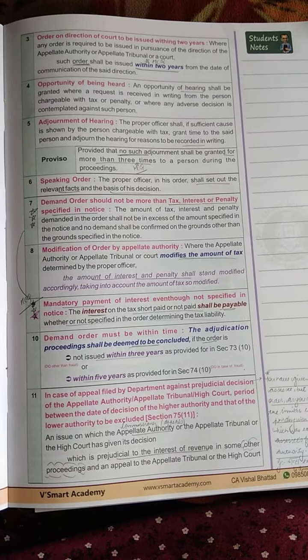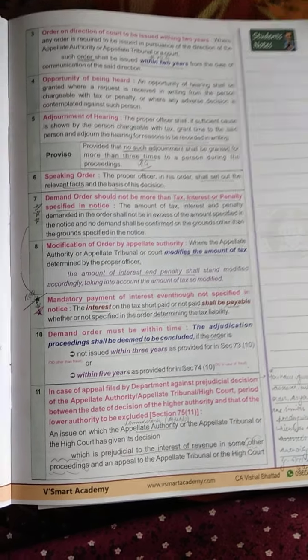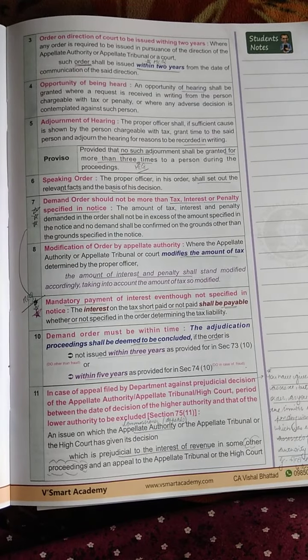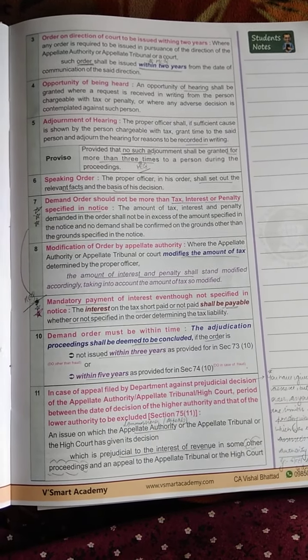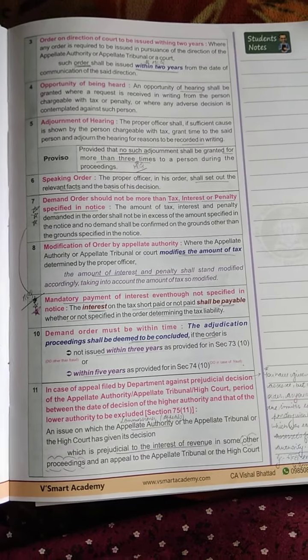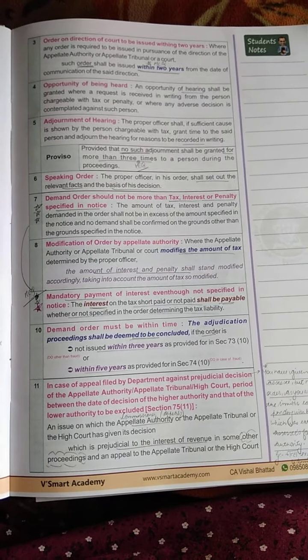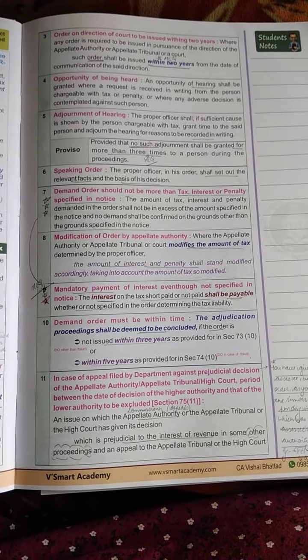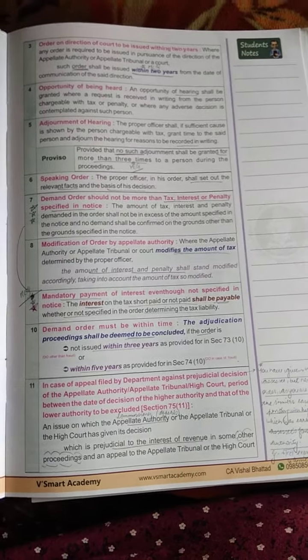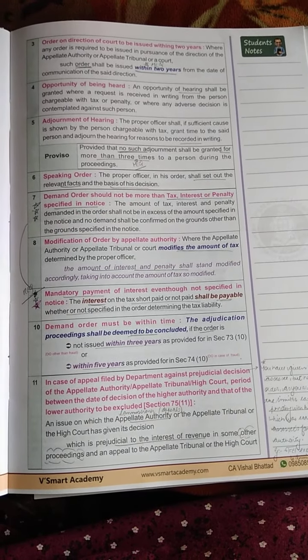Demand order must be within time. Demand order must be within time, that is within 3 years or within 5 years. Otherwise, the adjudication proceeding shall be deemed to be concluded. Next point, in case of appeal filed by the department against a prejudicial decision of the appellate authority or appellate tribunal or high court, the period between the date of decision of the high court and that of the lower authority is to be excluded.